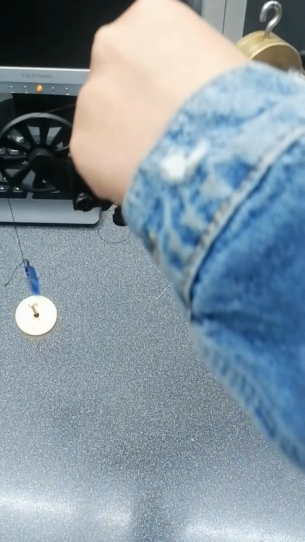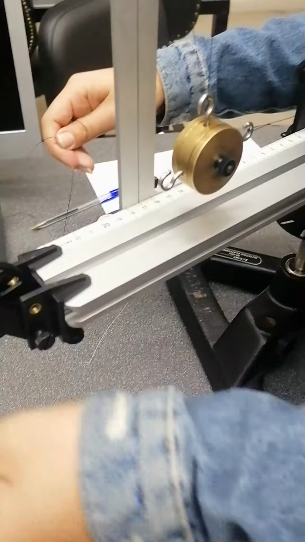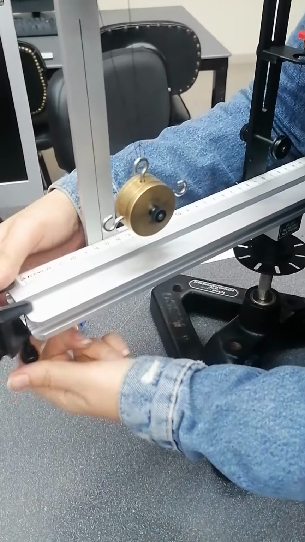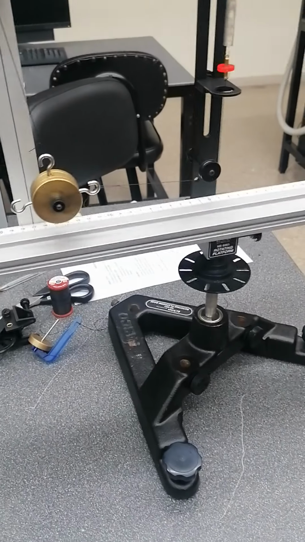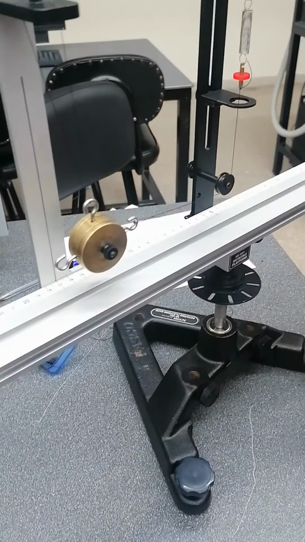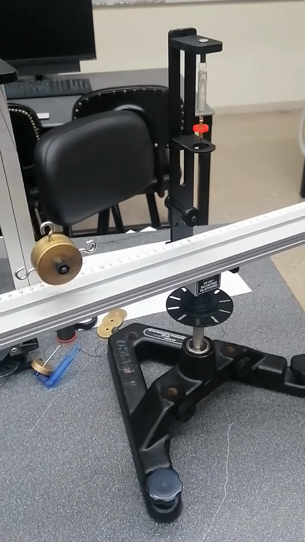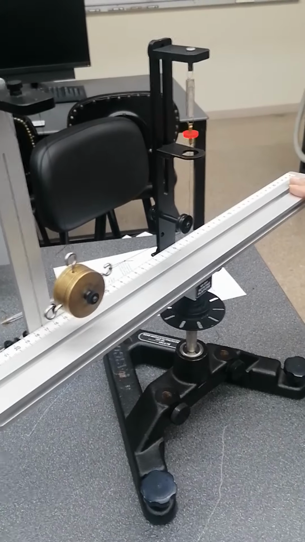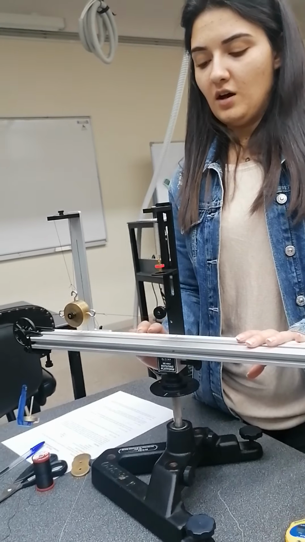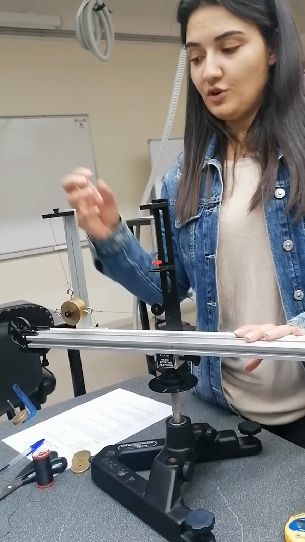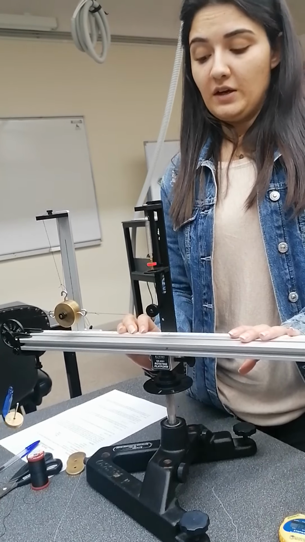Now we remove the hanging mass. So we have lost our equilibrium. We need to apply a rotational force to obtain the equilibrium again. Okay, before removing the hanging mass, we need to know the position of where our equilibrium was.